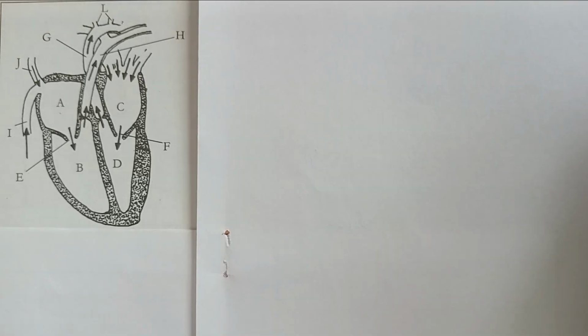In this video, we're going to practice how to label the human heart, which is a component or organ in the blood circulatory system. So we will use both English terms and Sinhala terms, so you can practice both.